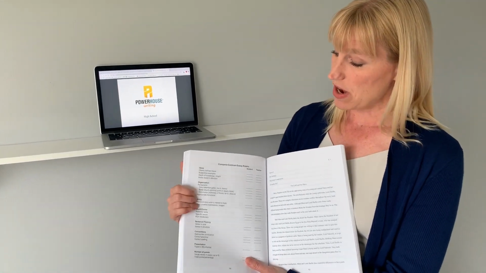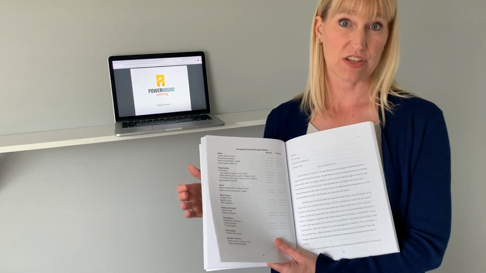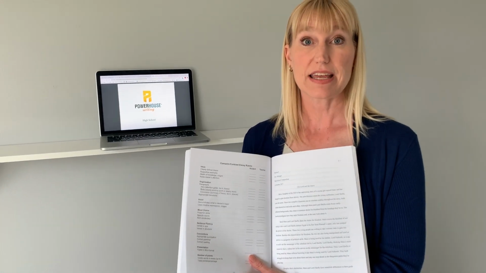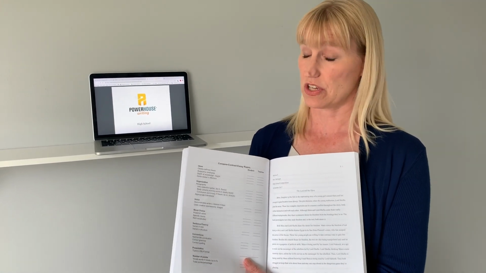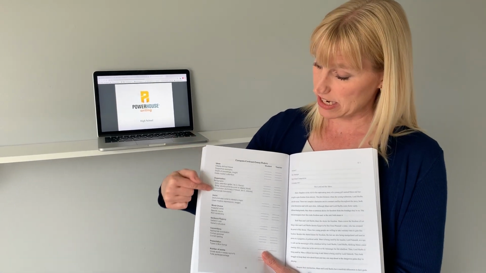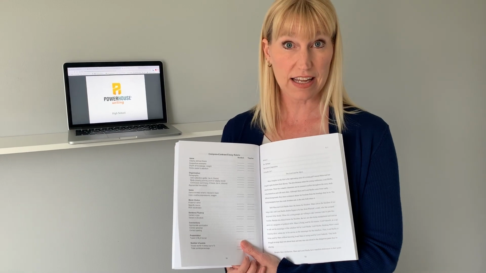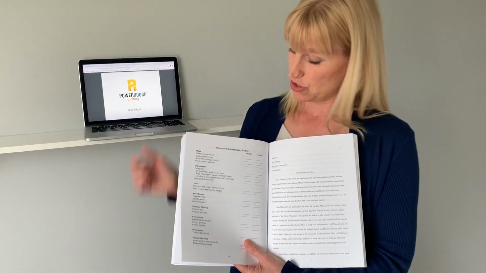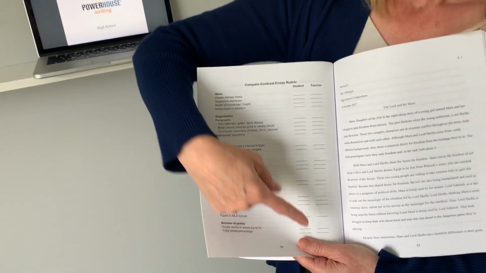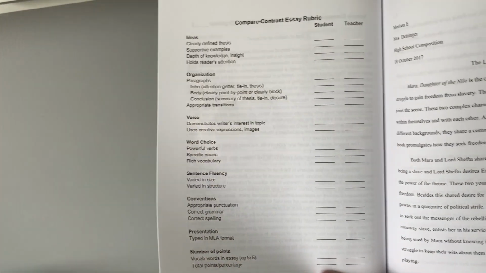So the way that I believe is really effective is for the student to evaluate himself or herself first. So I've got a rubric designed for each of the types of essays, and it's a line item rubric, and your student has a column, and then you as the teacher have a column.